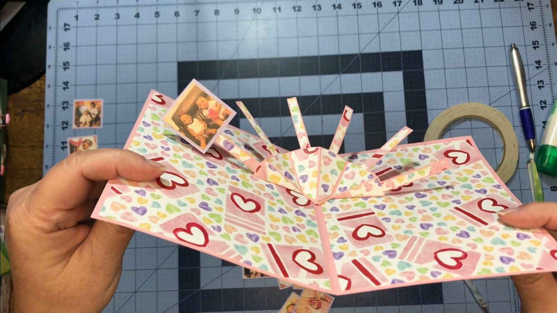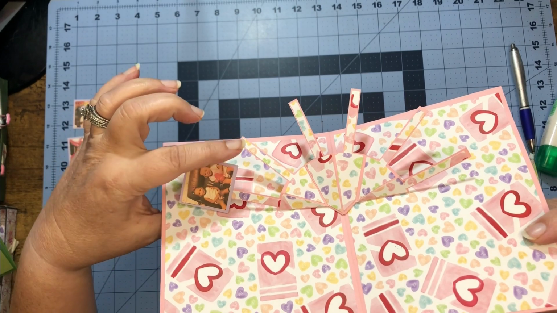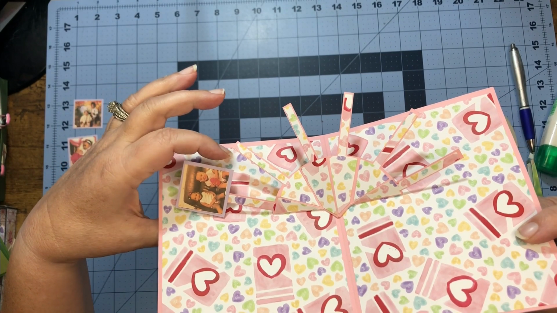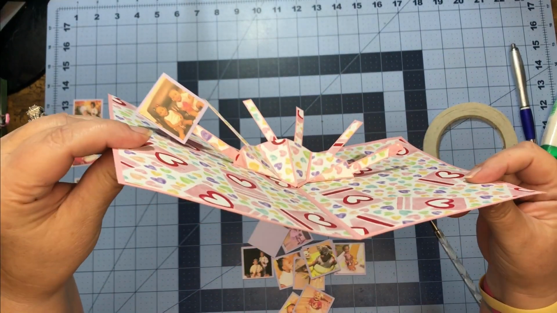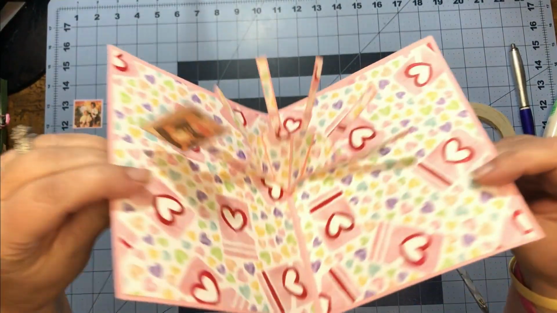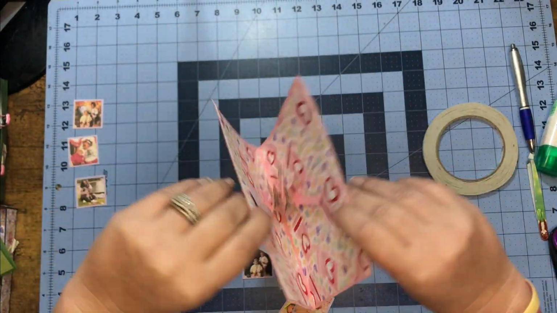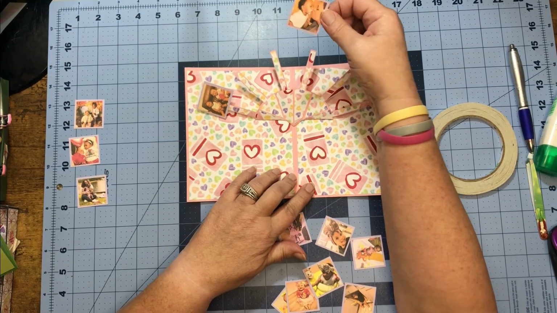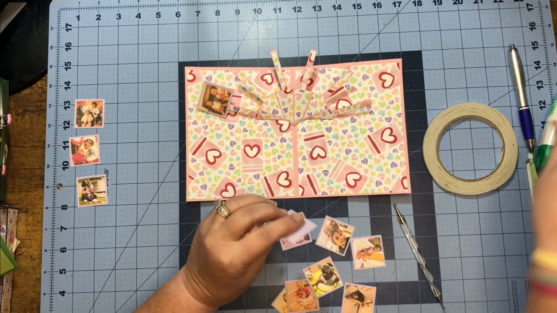Okay, so see how it's on? Now it's not centered, I have a little bit more over to the right side. And as you notice, it's able to turn without catching or keeping our card from closing. Now this guy up here, I'm going to center it.